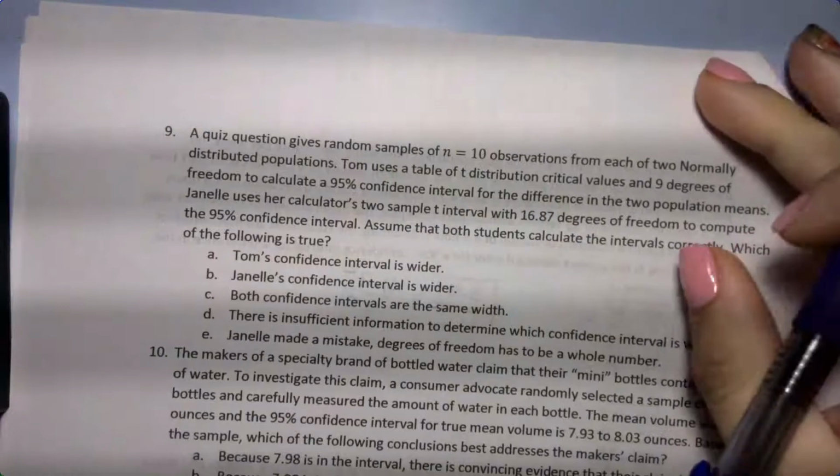Number 9 says a quiz question gives random samples of n equals 10 observations from each of 2 normally distributed populations. Tom uses a table of t-distribution critical values and 9 degrees of freedom to calculate a 95% confidence interval for the difference in the 2 population means. Janelle uses her calculator's 2-sample t-interval with 16.87 degrees of freedom to compute the 95% confidence interval.